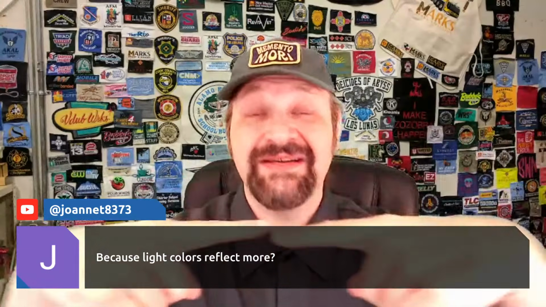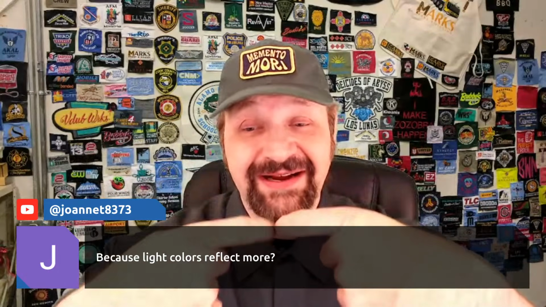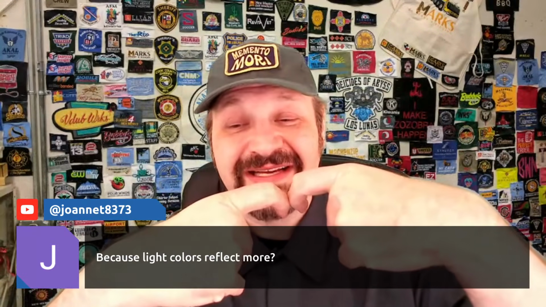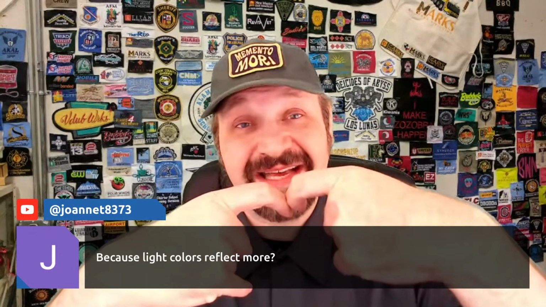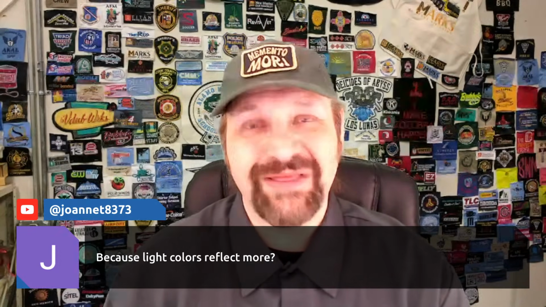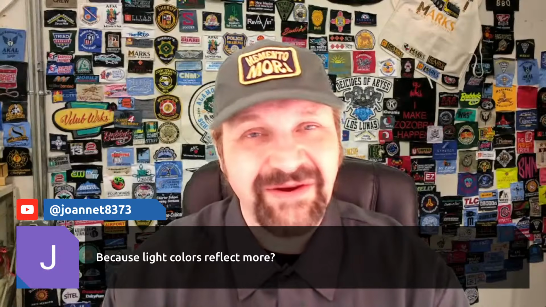But light colors, because of the shadow that exists right here, you can see the shadow forming between my fingers. I know I talk with my hands a lot physically, but you see the little shadow that's forming between my fingers as the light disappears down in there. That's the same thing that's happening with the threads. We have a little shadow at every penetration point.